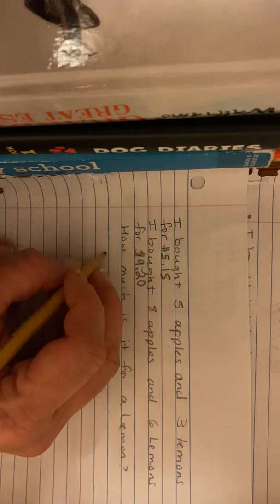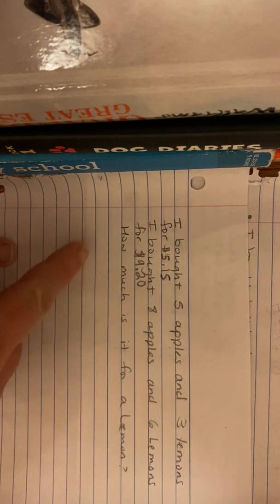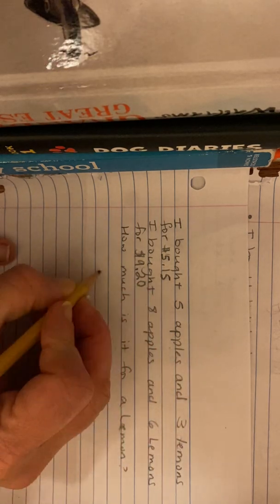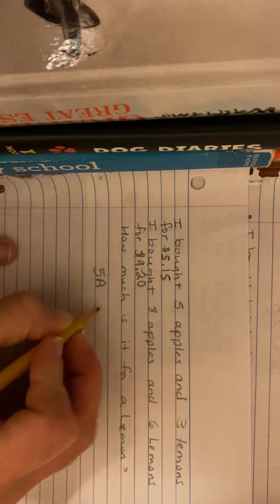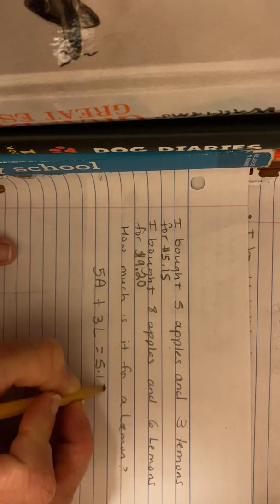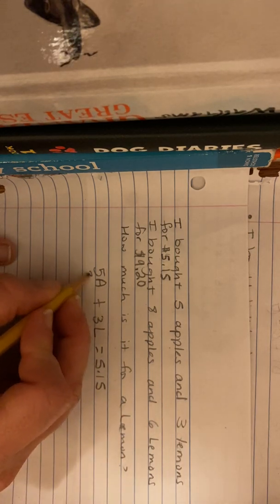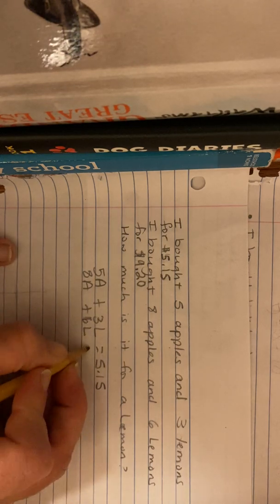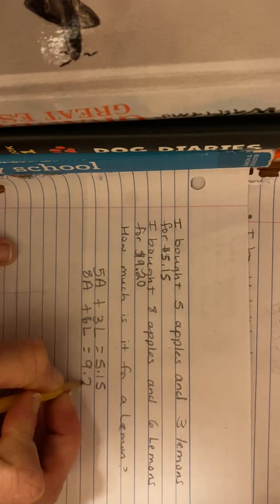Okay. So I'm going to set up my equation. Just think about it. Before, when I did the tickets, the top row was how many I bought, and then the bottom row was the prices. Well, this one is set up a little differently. It's like I bought 5 apples plus 3 lemons, and it cost $5.15. I bought 8 apples and 6 lemons, and it cost $9.20.